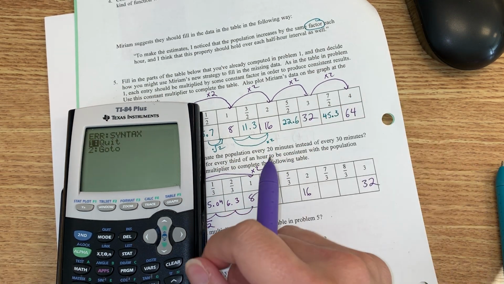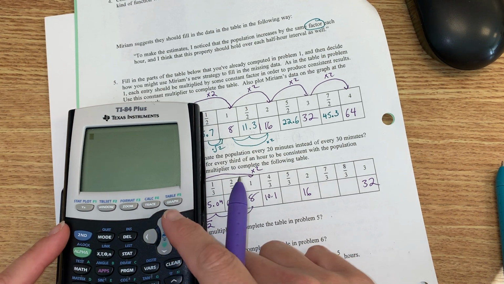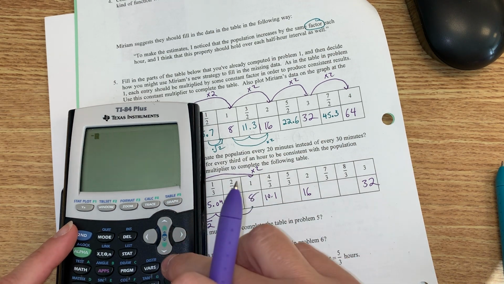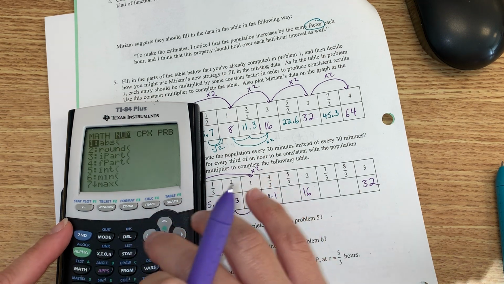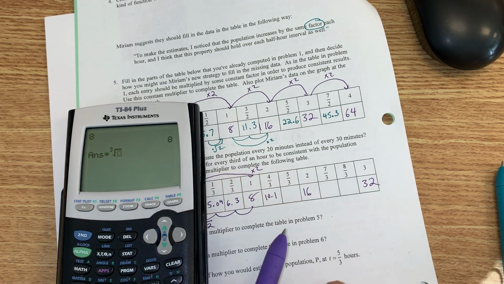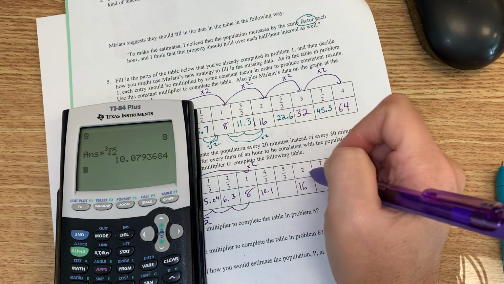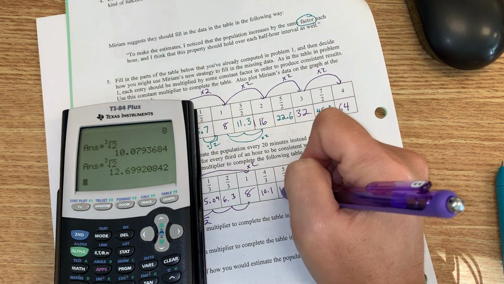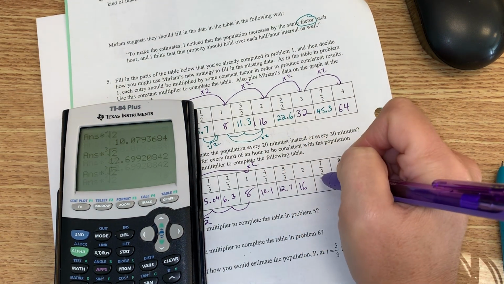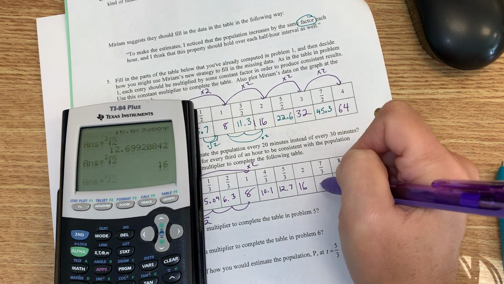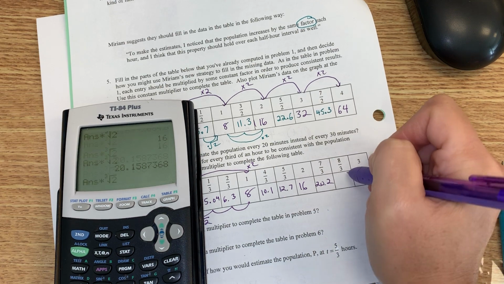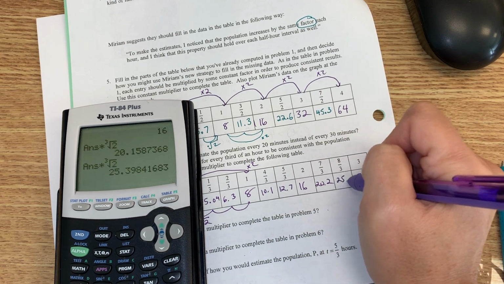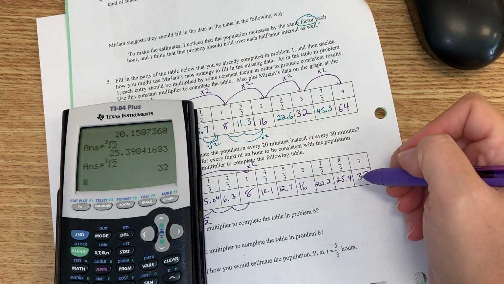Oh, no! Here, I'll do the 8 times math. 2, 10.1, 12.7. There's the 16, 20.2, 25.4, and 32.